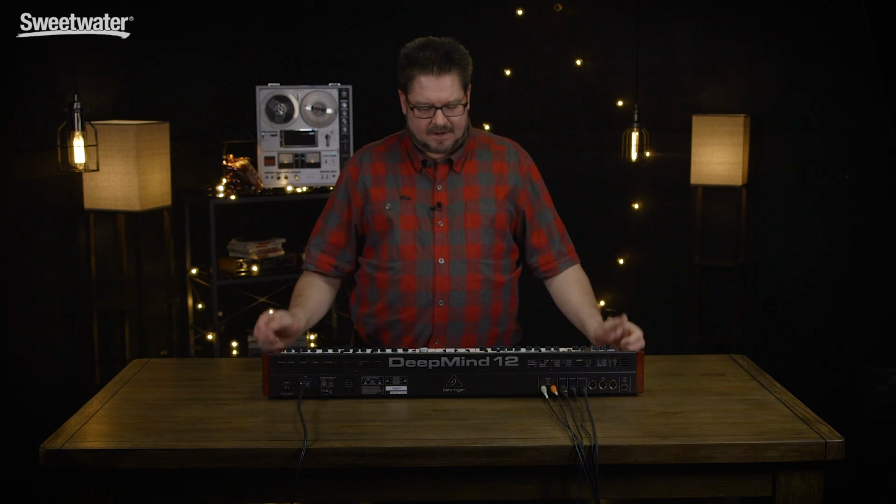So clearly you could spend a lifetime coming up with different modulations for this thing. Just yet another reason that this DeepMind 12 is an amazing synthesizer.